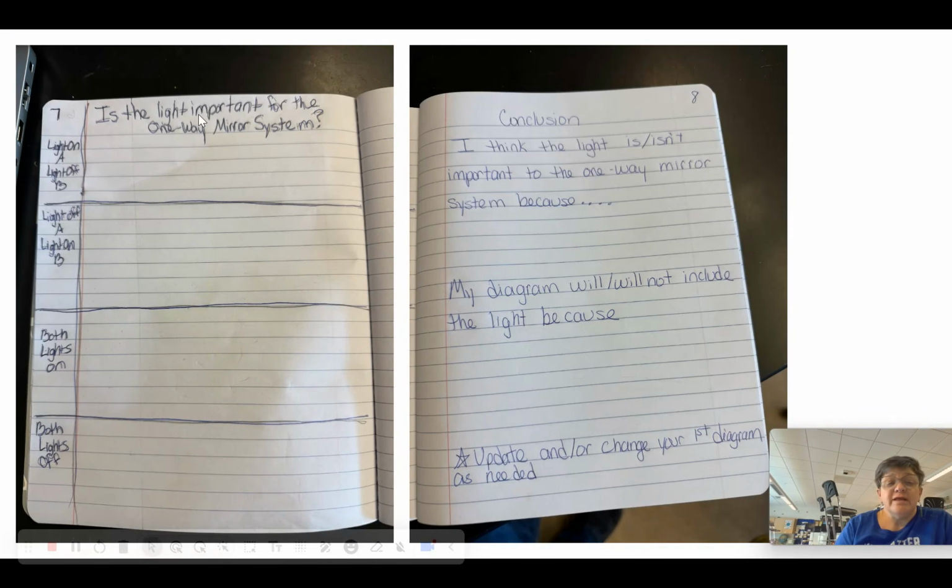The title is Is the Light Important for the One-Way Mirror System? Here's where you're going to take your notes as you do the activity. And on the left-hand side, light on A, light off B. And here's where you're going to record your observations for light on in A and off in B. Then you're going to have the light off in A and on in B. Light off A, light on B.